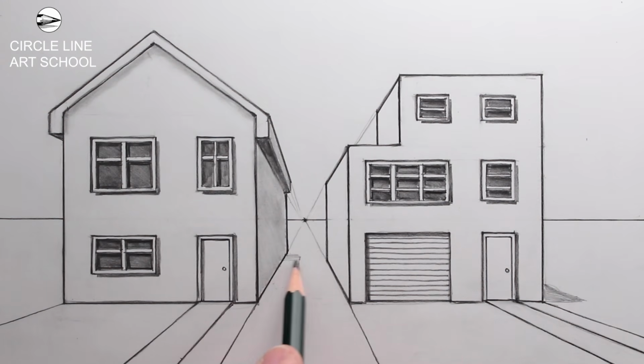For this drawing I use a 4B pencil, any pencil that you have would be fine.